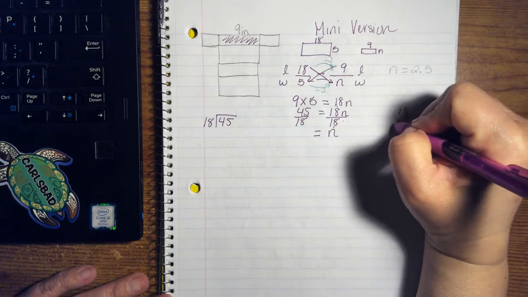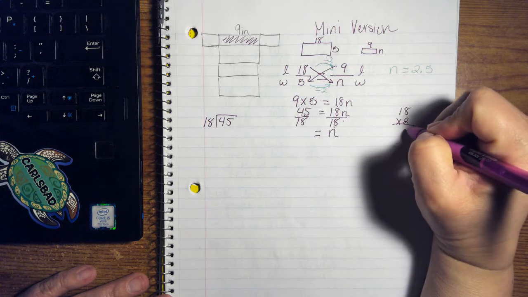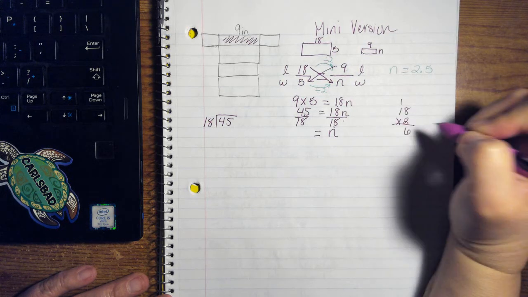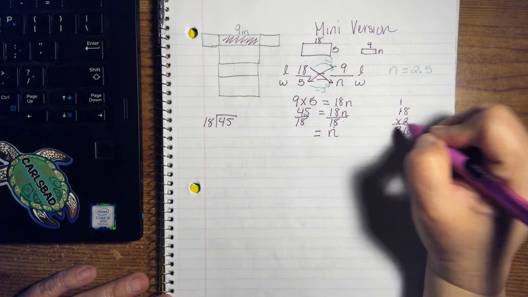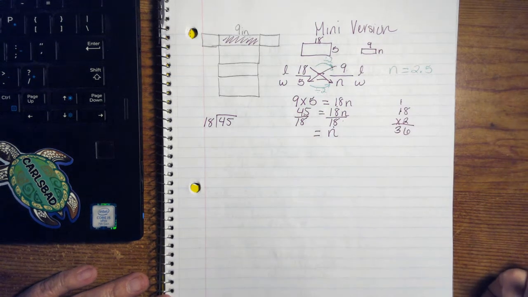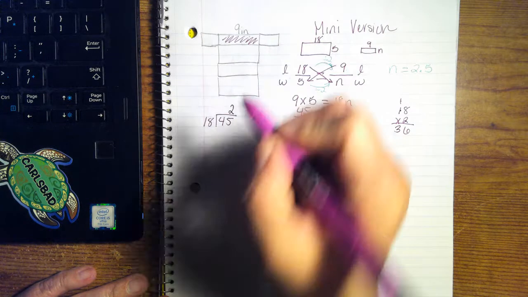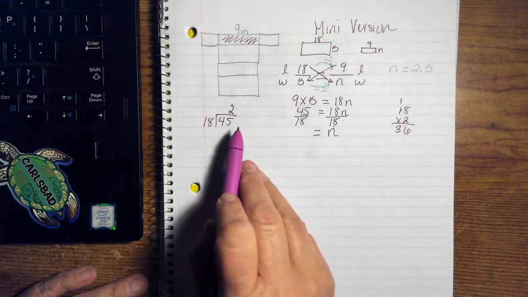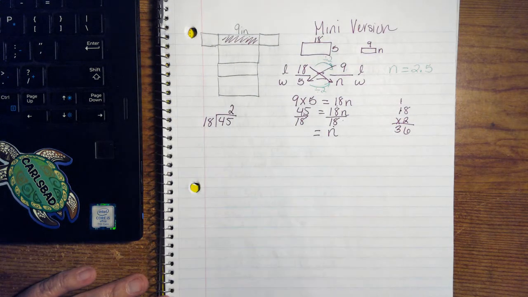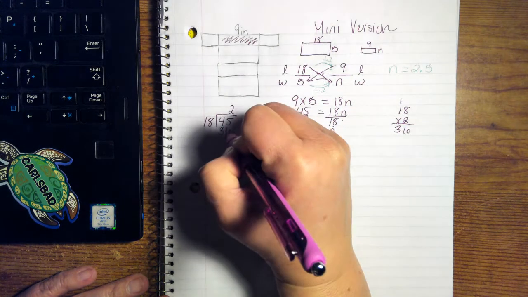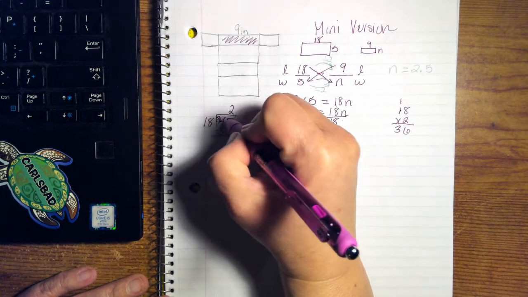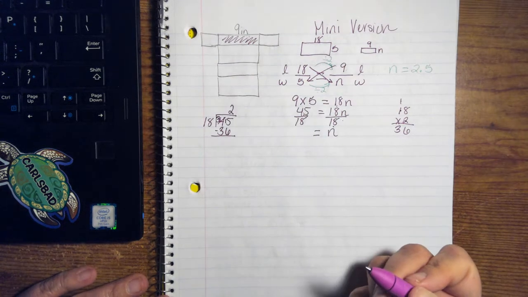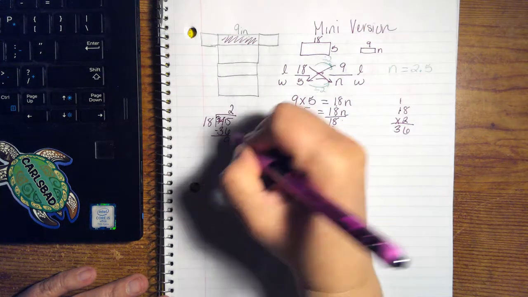I'm going to bring it over here. 18 times 2, 8 times 2 is 16. I'm going to regroup my 1. 2 times 1 is 2, plus 1 more is 3. Another 18 would take me over that, so it is 2, and I need to make sure, standard algorithm, I'm lining it up in the right spot over the 5. 2 times 18 is 36, and then I'm going to subtract. I have to regroup here. 15 take away 6 is 9.